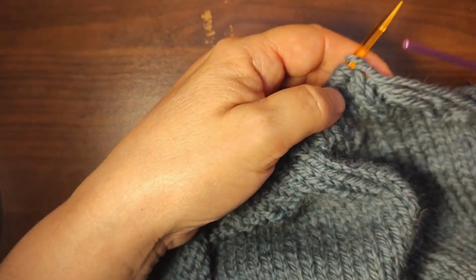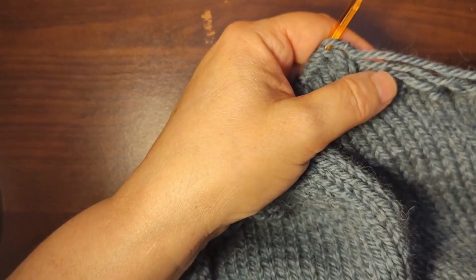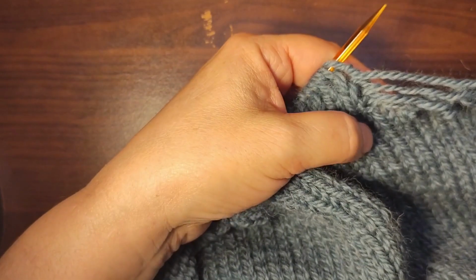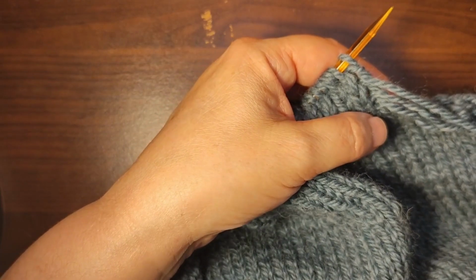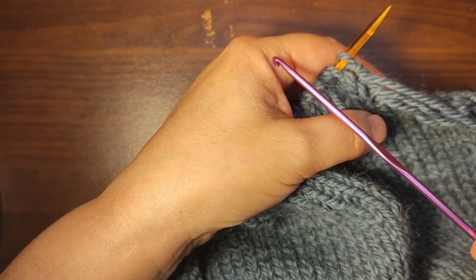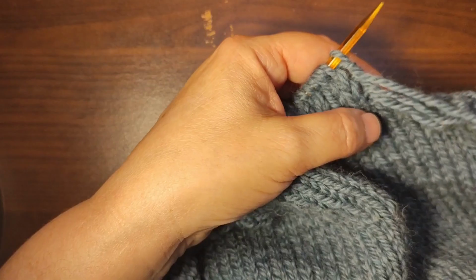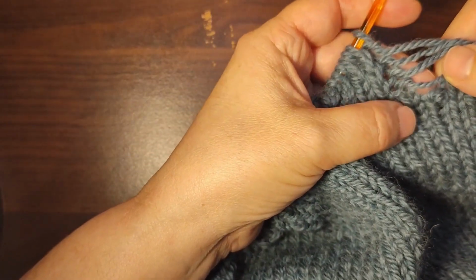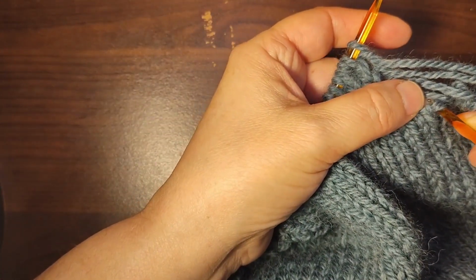And since I have a lot of stitches to work with, I should say that there are other ways in order to pick up dropped stitches. For example, instead of using a crochet hook, you can use your needle, but it's a bit more difficult. I will show you how to do it with your needle. So actually you work about the same way.